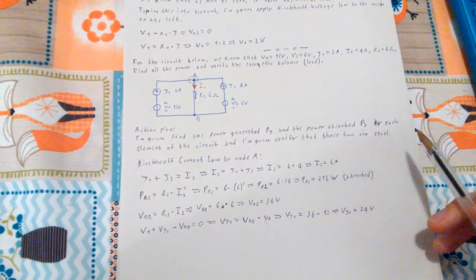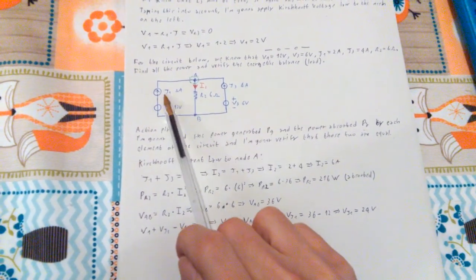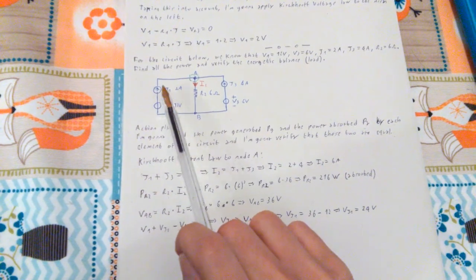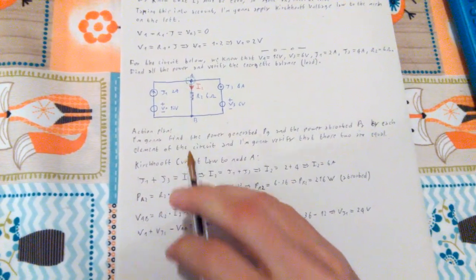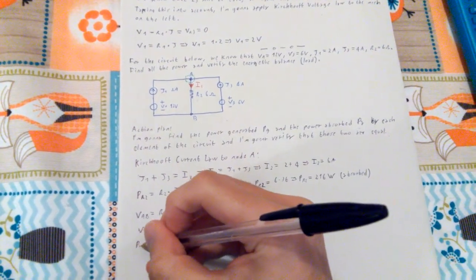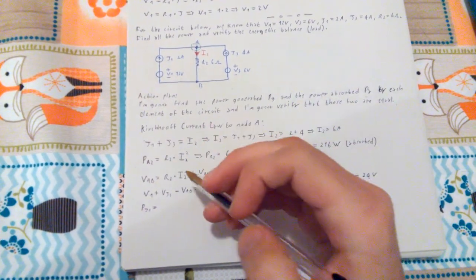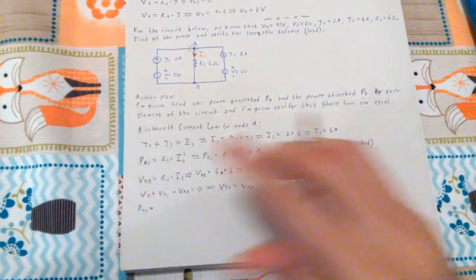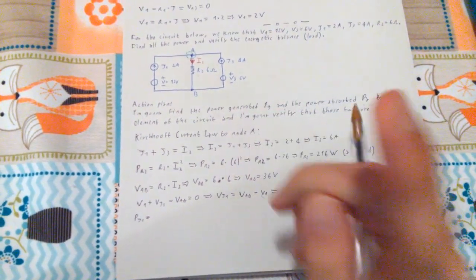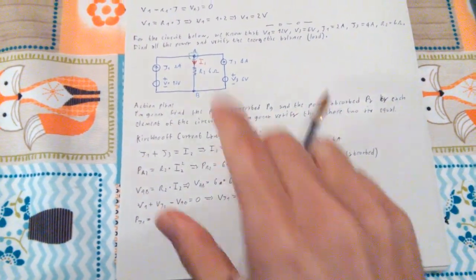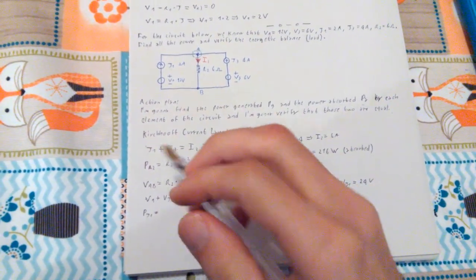Now I can finally find the power on J1, the power erogated by this current generator, which I'm going to call PJ1. So PJ1, by the way, looks like a pun, but I don't mean that. I mean the power erogated by the generator J1.